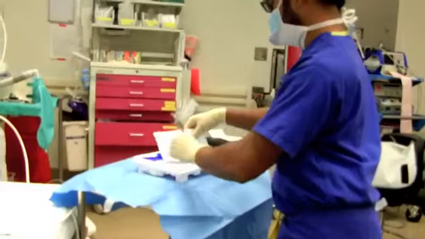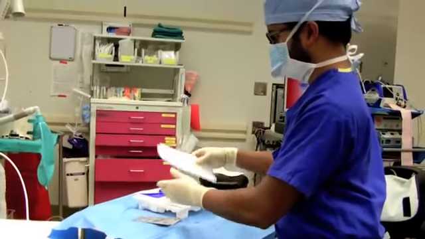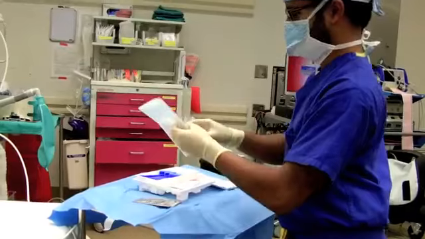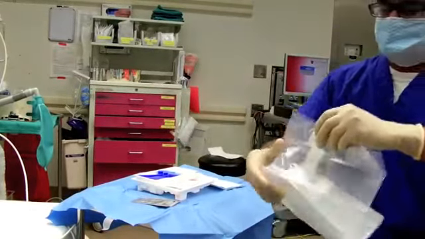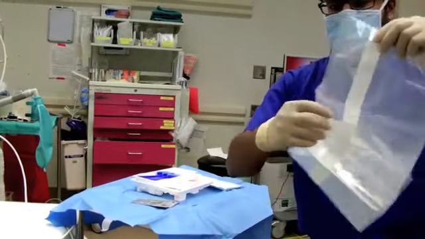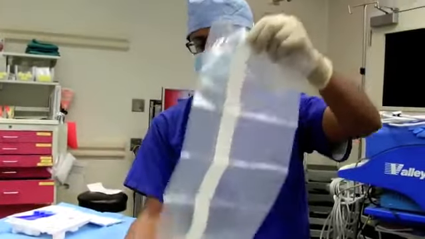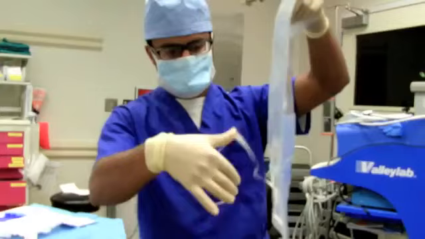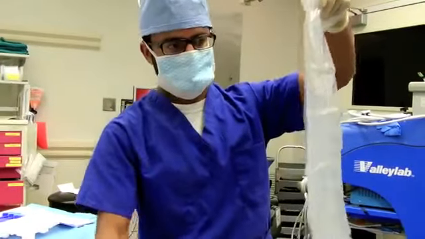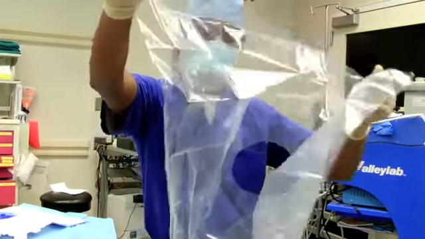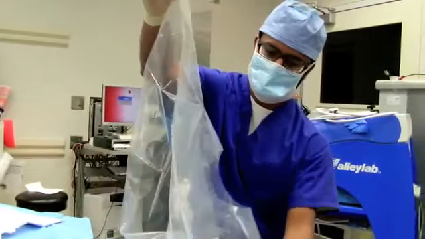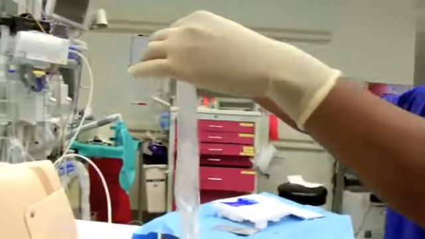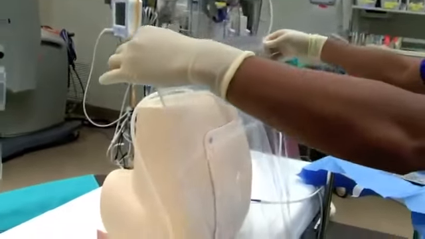In the spinal kit, I'll locate the sterile drape, making sure to not have it touch anything else. Remove the sticker. Open it and apply it to the patient so that the window is where I marked the initial skin.